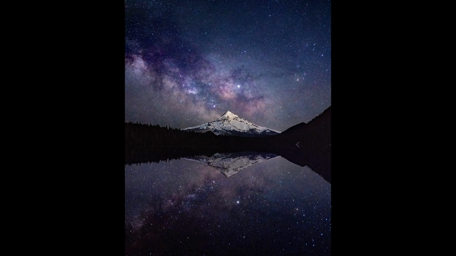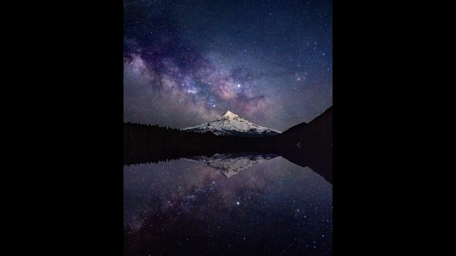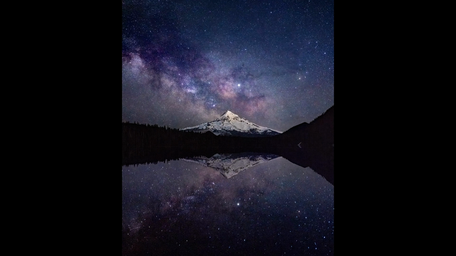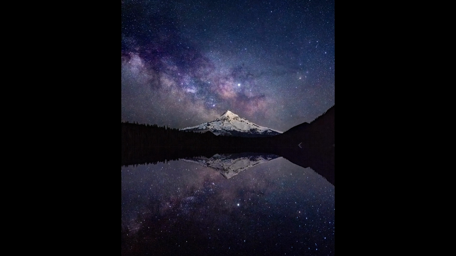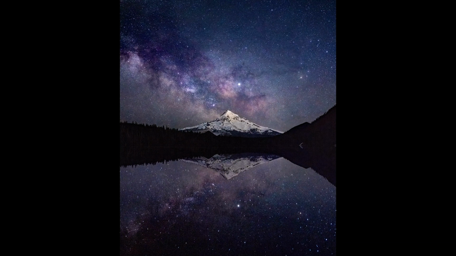Another option is to use the Milky Way as a leading line. The Milky Way is a more dramatic leading line when it's reflected and can draw your eye sort of throughout the entire image instead of just throughout the top in a normal astrophoto.